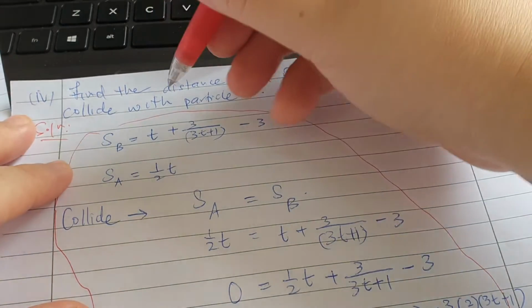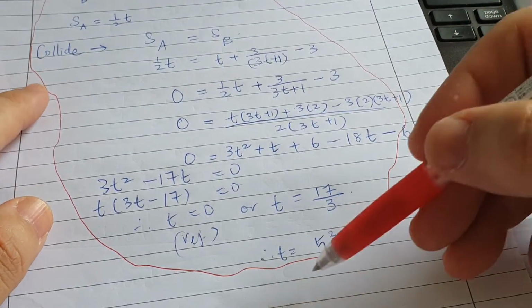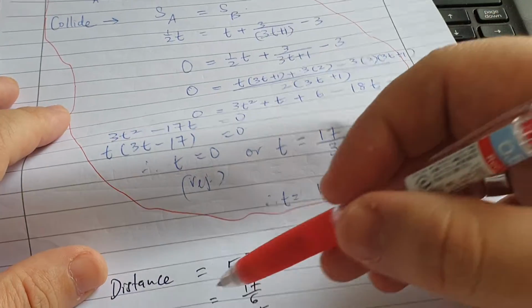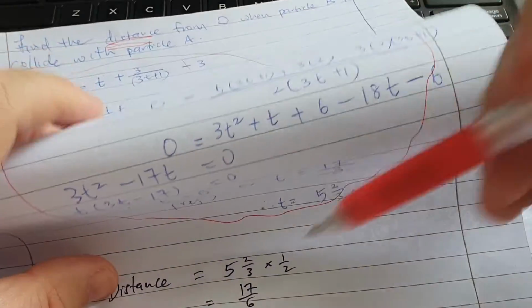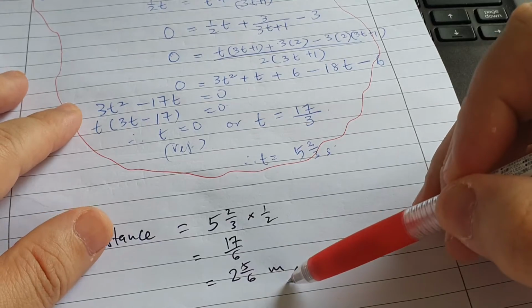That means they happily do so much, then they found the time and thought that was the answer. Okay, so that is not the final answer. They want to find the distance traveled. So you take the speed times the time, and that will be your answer in meters.